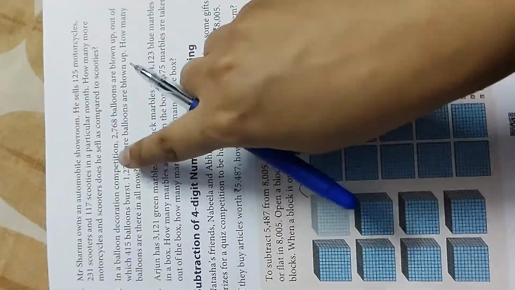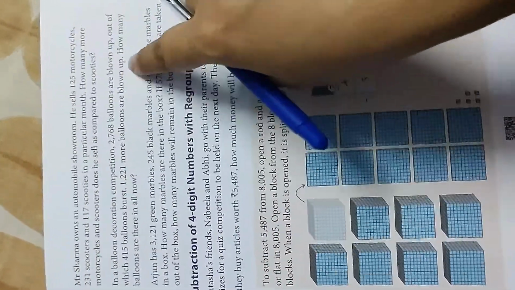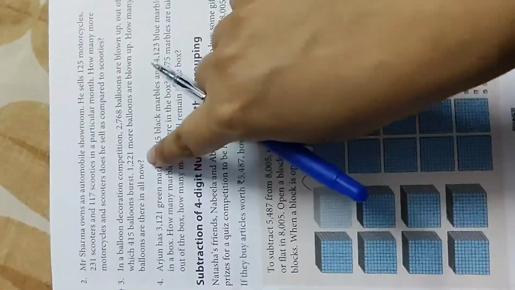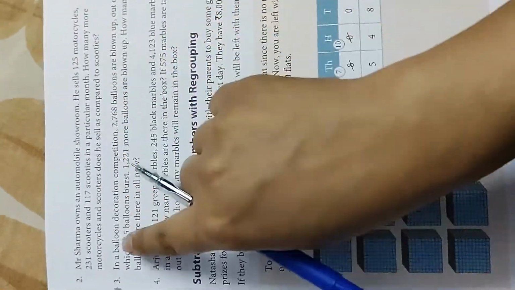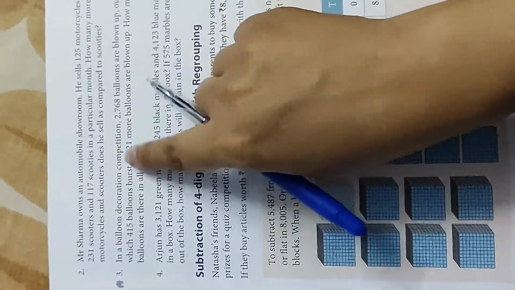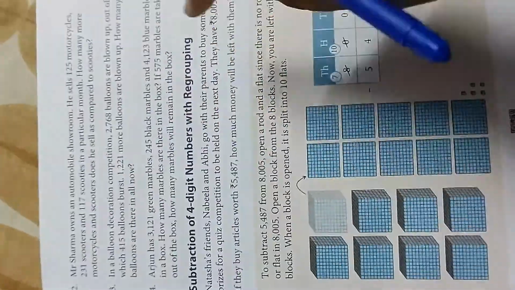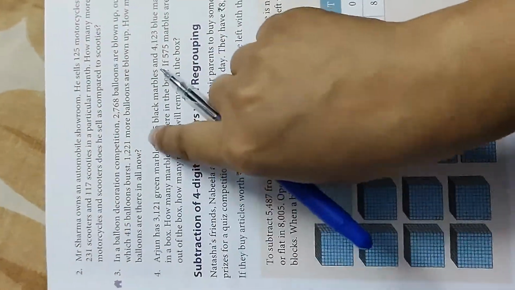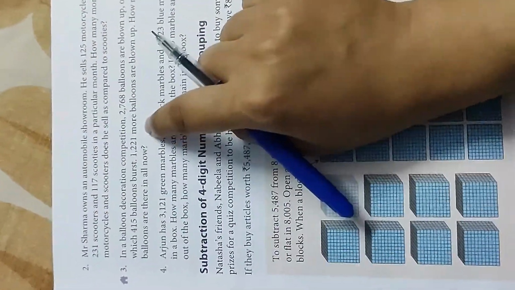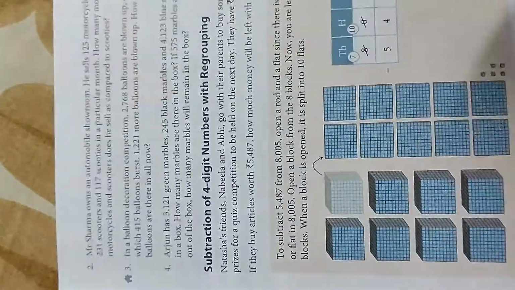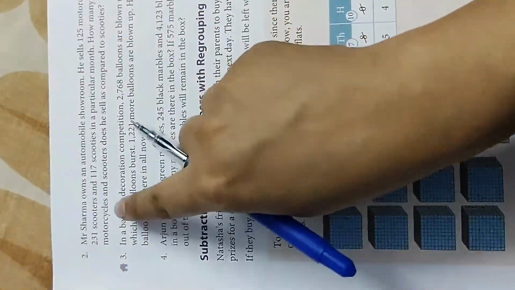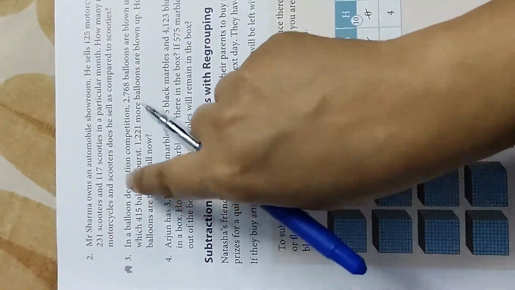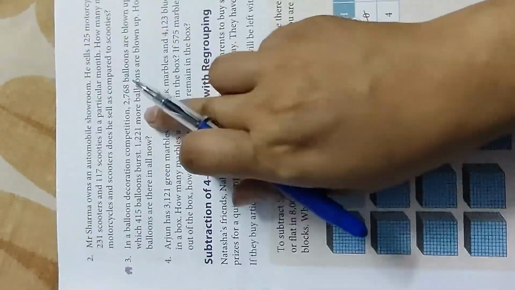1221 more balloons are blown up. Then afterwards 1221, जब इसमें से इतने burst हो गए तो हमने और 1221 blow किए, और ज़्यादा blow किए हैं. How many balloons are there in all now? अब now total करके बताओ how many balloons are there. But firstly you have to keep in mind that 415 जो है burst भी हुए हैं. Okay, so it's your wish how you will write this question.